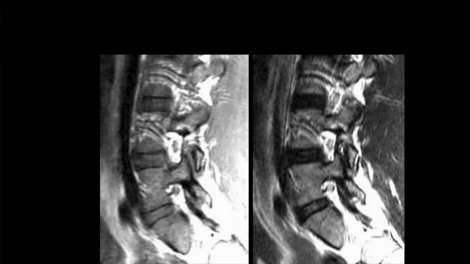Okay, Dan? Okay. Looks like T1. That's T3. I'm sorry, I can't hear you. Yeah, sorry. T1, T2 sagittal.